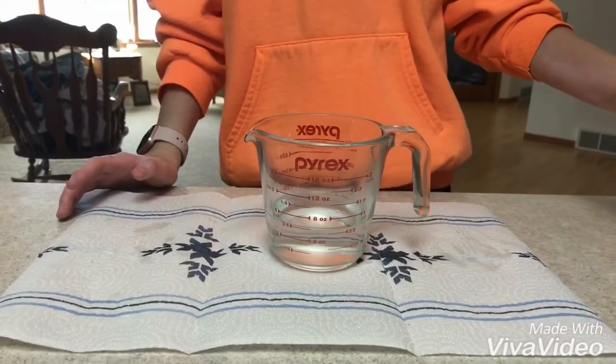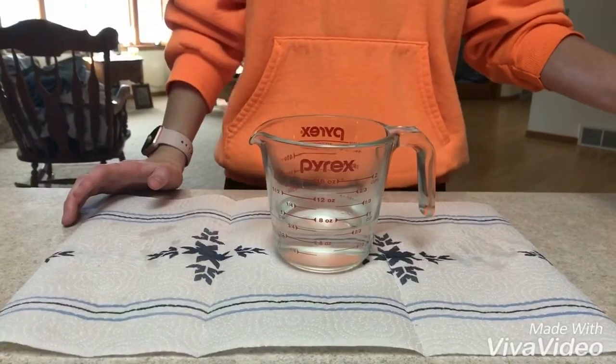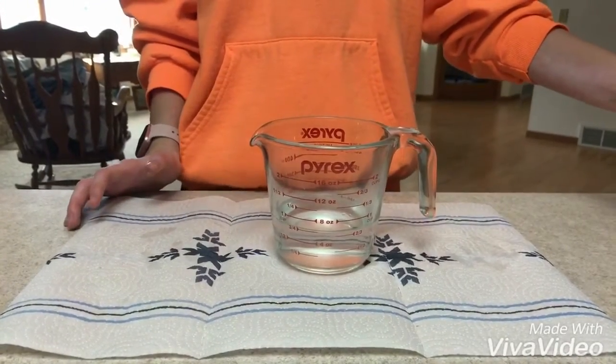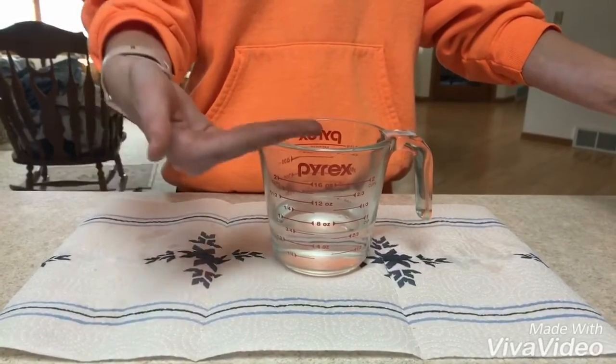Okay, this is my next experiment, which is on density, which is the substance's mass per unit volume, which means if it's more dense, it'll sink. If it's less dense, it'll stay at the top.